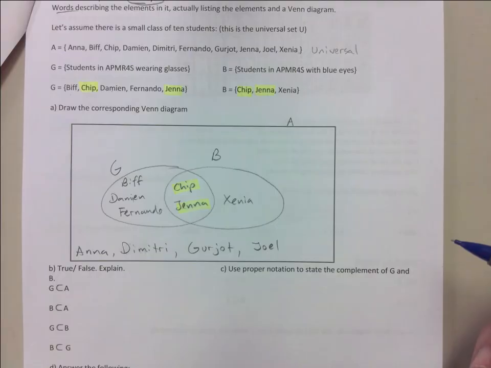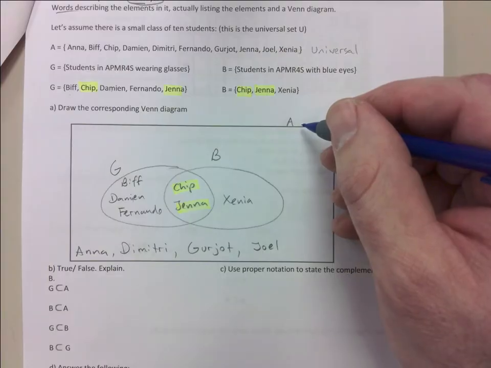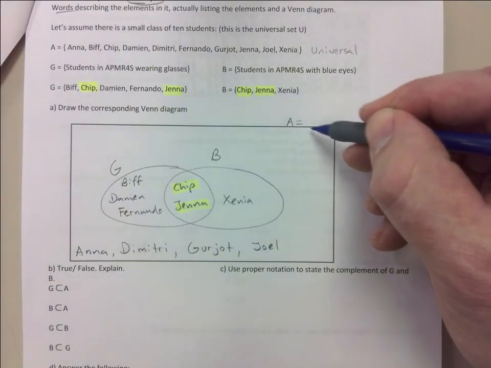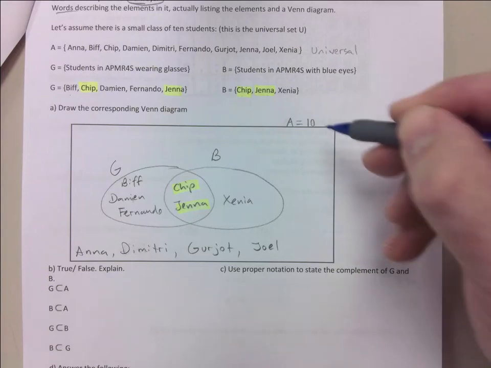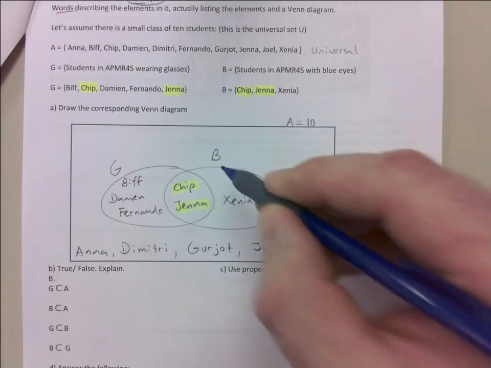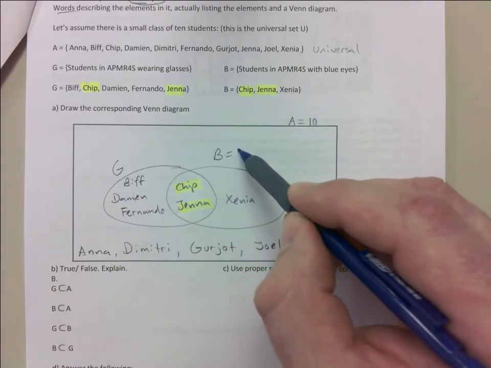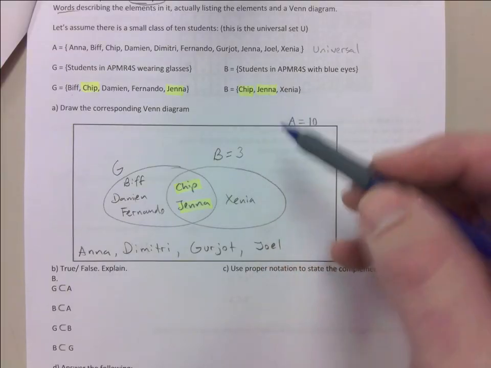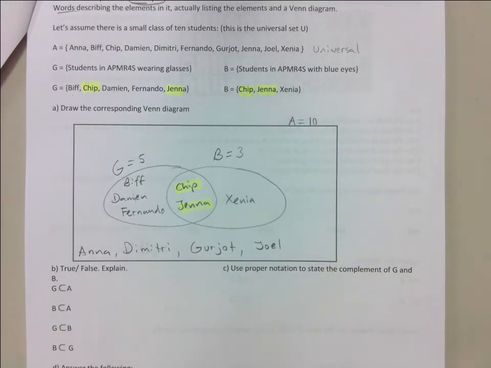So I will introduce something new to you. I don't know if I did it in the video, but we start to actually tell ourselves how many elements are in the universal, and there's 10. This is going to be very handy for what we are about to do. In B, how many elements are in B? There are 3. I can observe it in my Venn diagram. I can observe it if I just count the listed elements. There are 5 in G. Okay, and so that's kind of where we're going to stop for now.